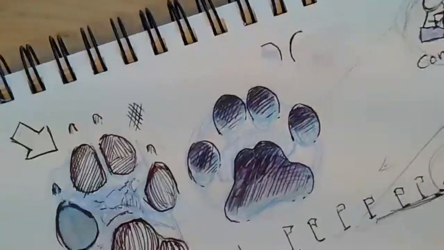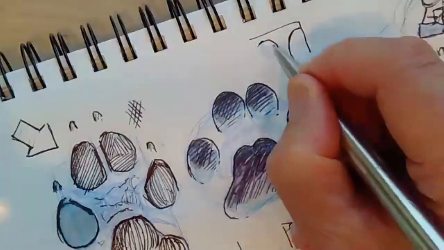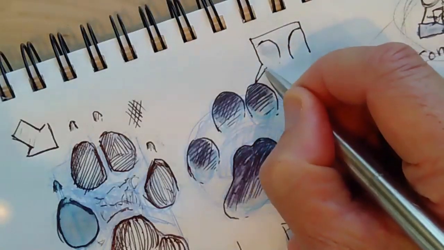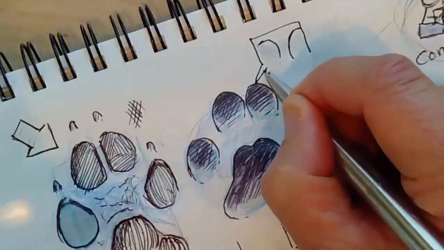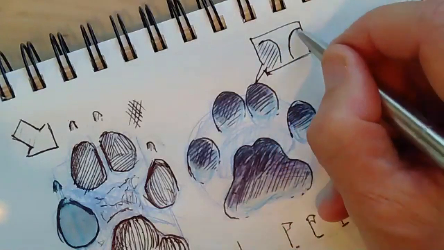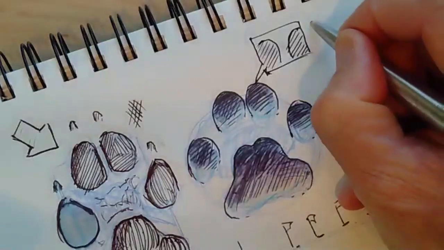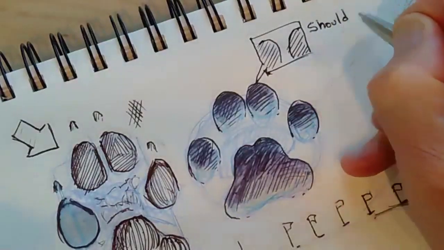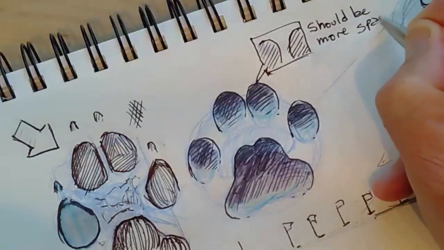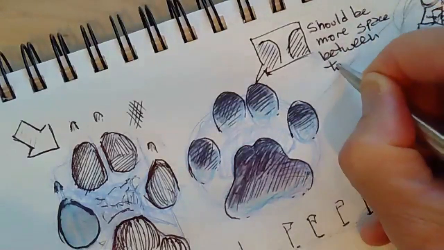Whoops, there we go. So here, I've just drawn in a little correction. Am I right? There should be more space between toes.